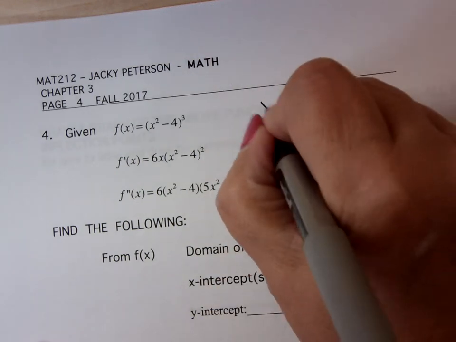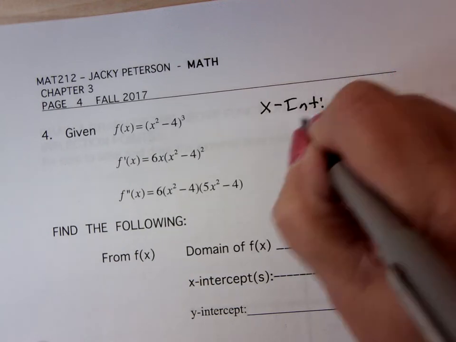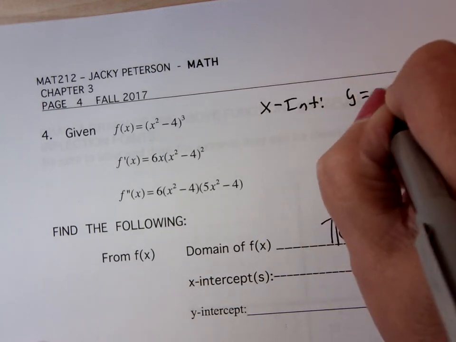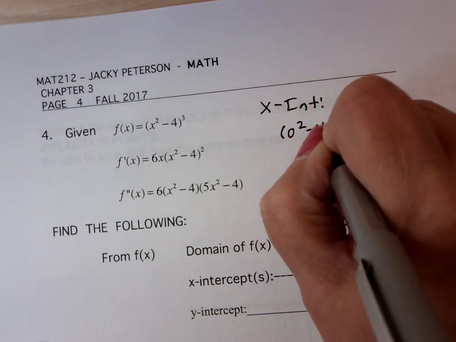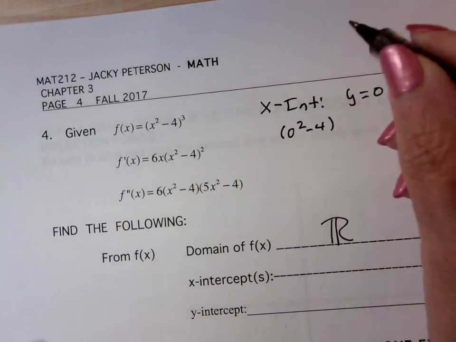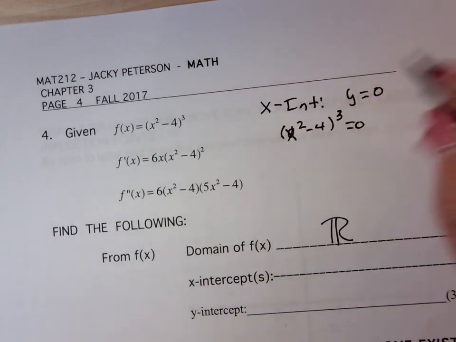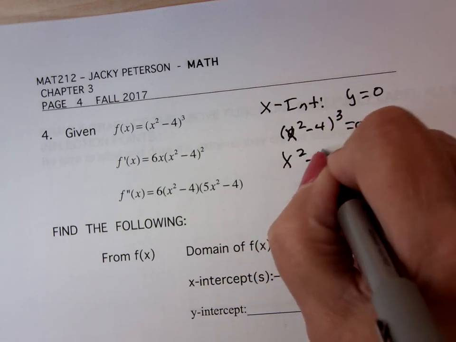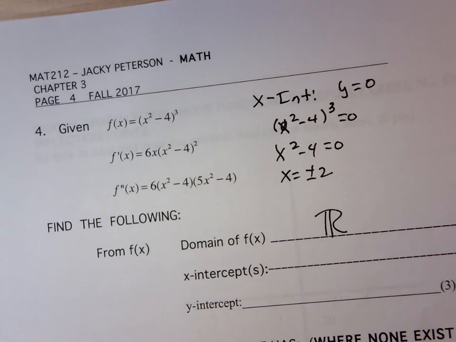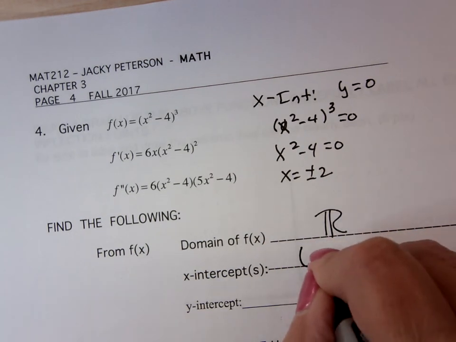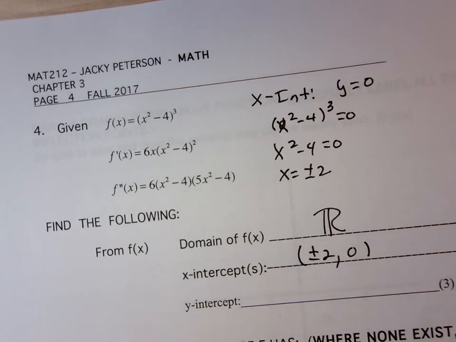X-intercepts is going to be where y equals 0. So that's going to be x squared minus 4 cubed equals 0. X squared minus 4 equals 0, so x is going to be plus or minus 2. So x-intercepts are plus or minus 2, 0, so you have 2 of them.